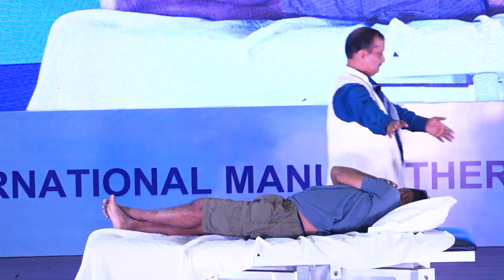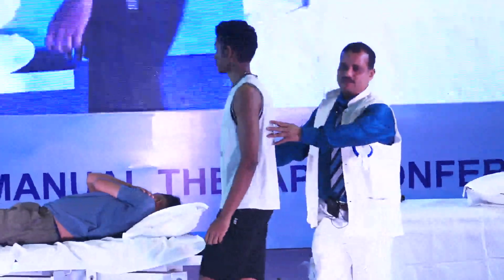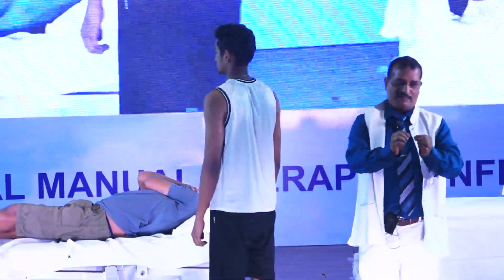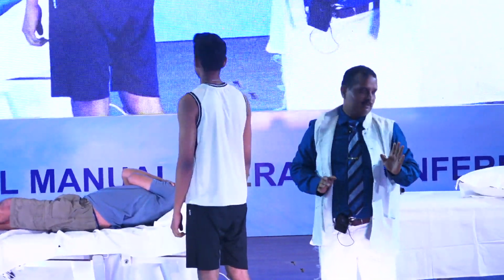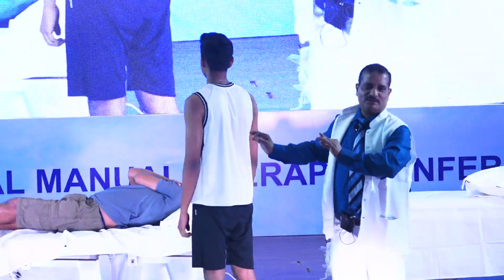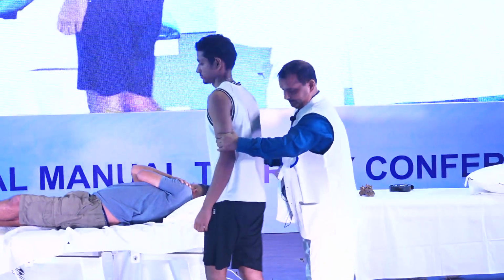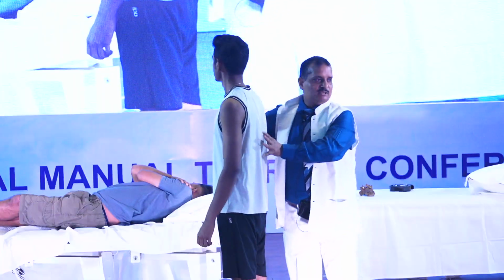Just come here. I will tell you the difference of what we achieve when we do mobilization, when you do thrust, and when you do a combination. One simple positional logic I will explain to you here. This is the original position of the structure.